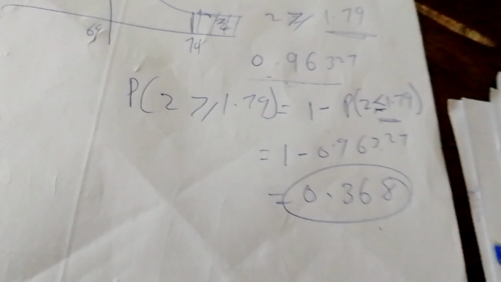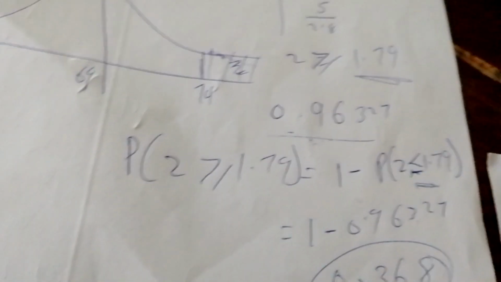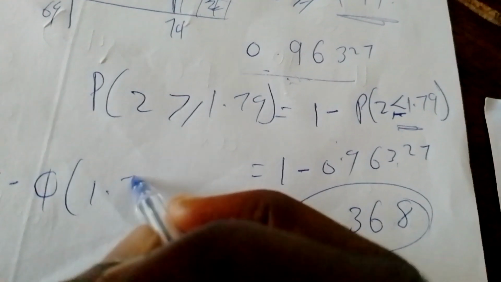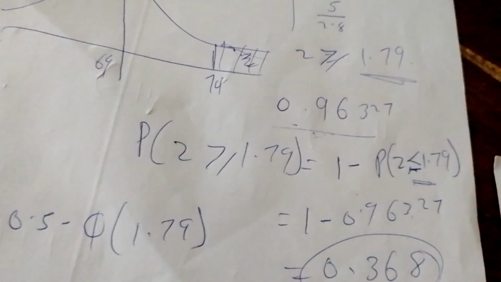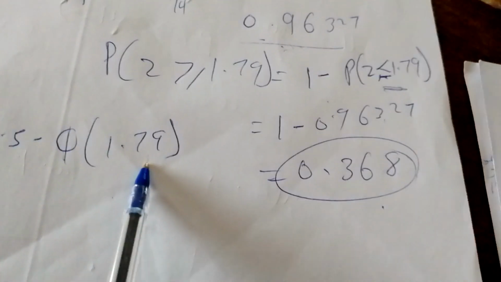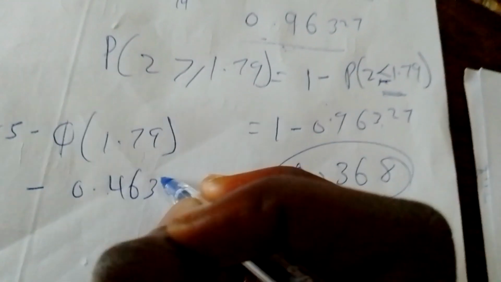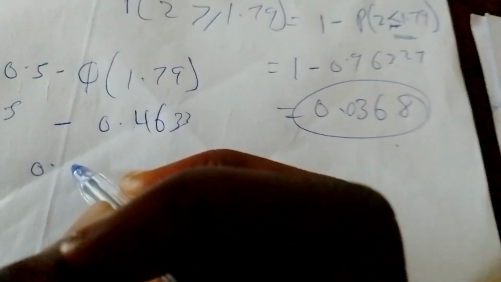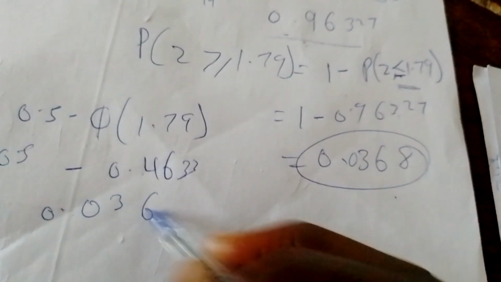Okay, I hope this is understandable. Now the method that was used in class is 0.5 minus phi of z of 1.79, right? Now phi of 1.79, if you check from the tables, should give you 0.4633. Now all the phi is taken with respect to the center. Then when you subtract this from 0.5, you get 0.0367, the same thing. So basically, this is how it works.